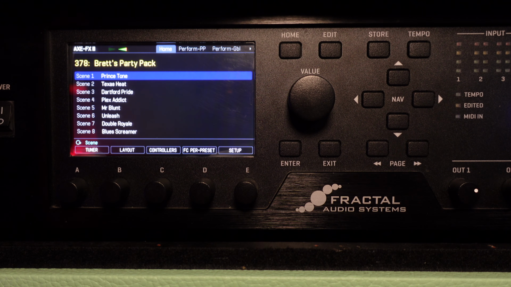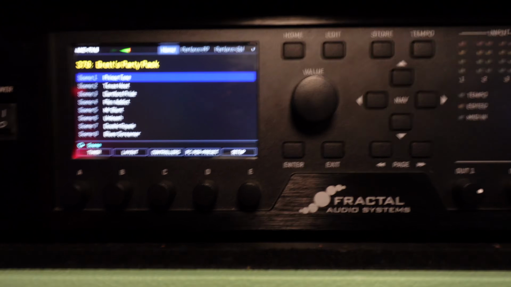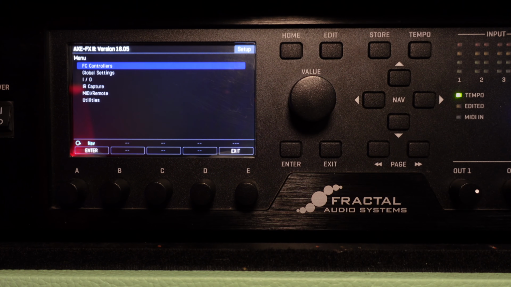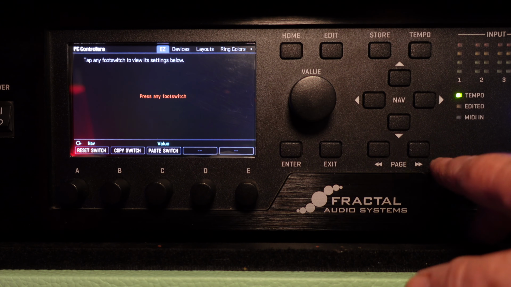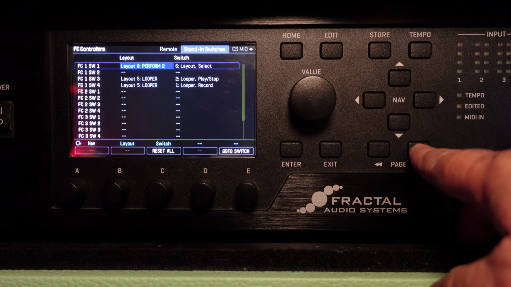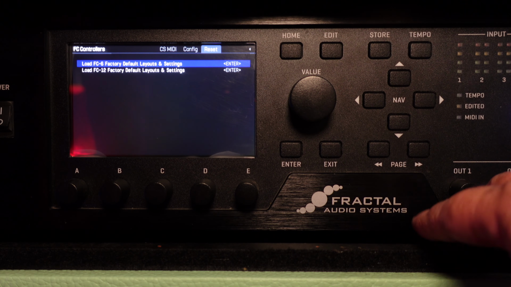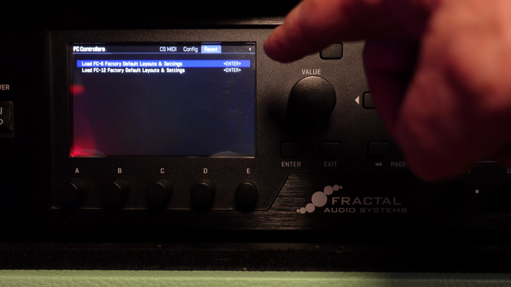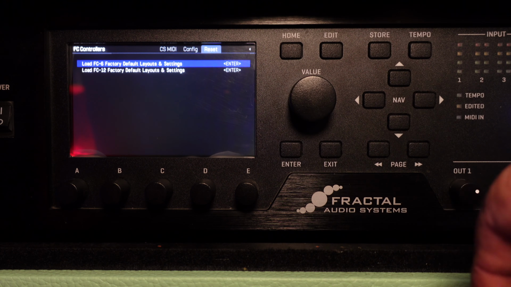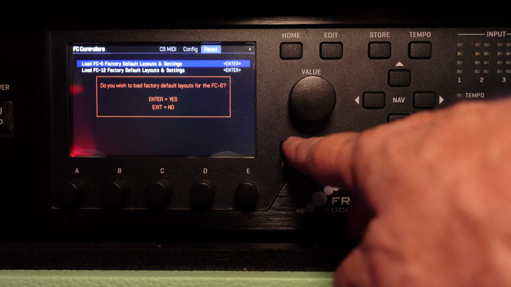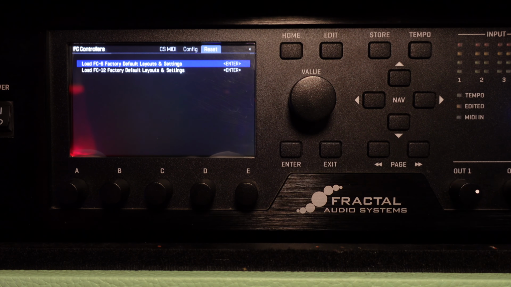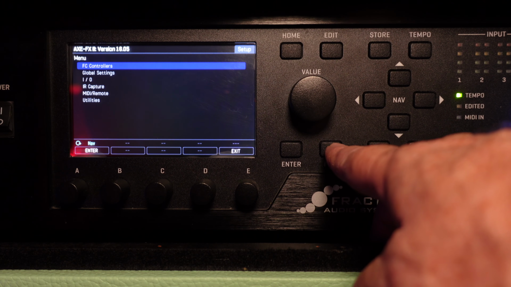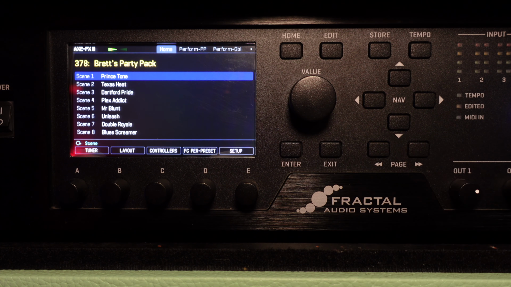Okay, now let's load the default layouts by pressing the Setup knob, pressing Enter on FC controllers, and then paging over till you get to the Reset page, which is at the very end. It says either load FC6 or load FC12. I'm going to load FC6, so I'll hit Enter, and it asks me again, are you sure? Yes, I am. And that's it. And now my FC6 is set back to default.